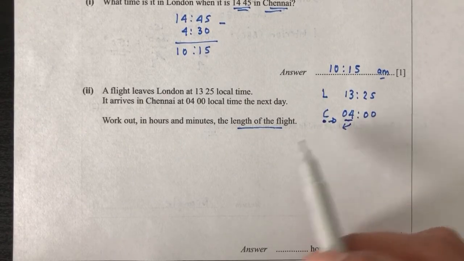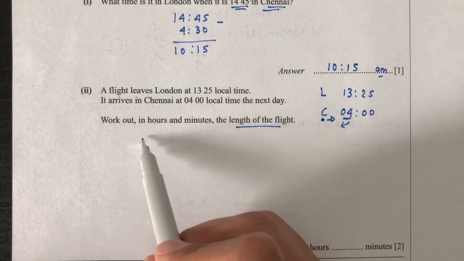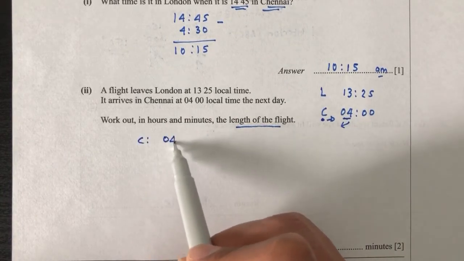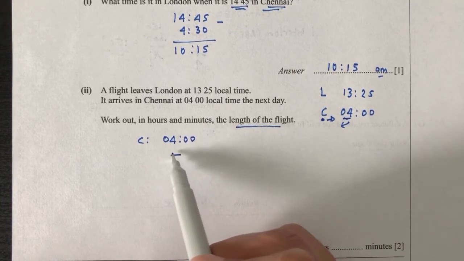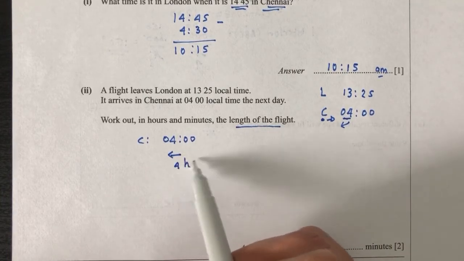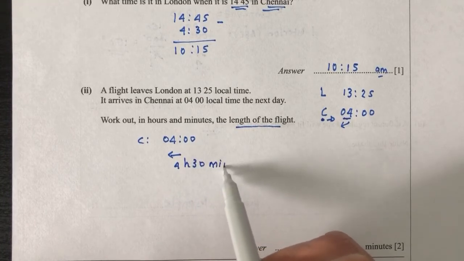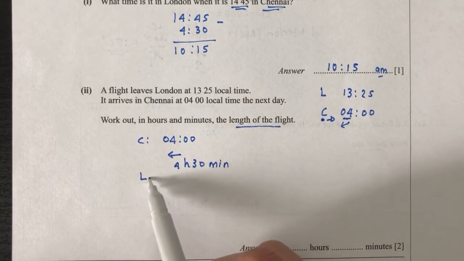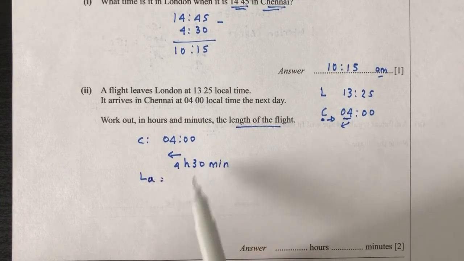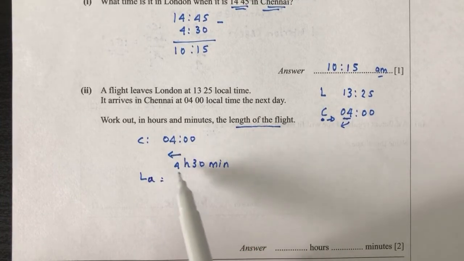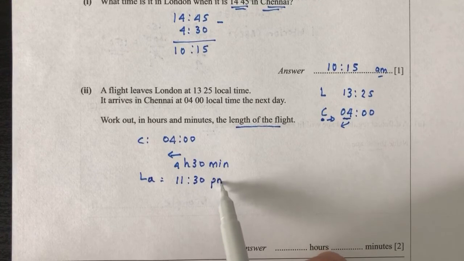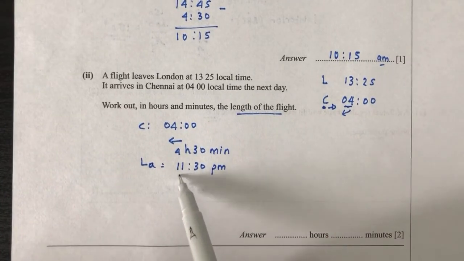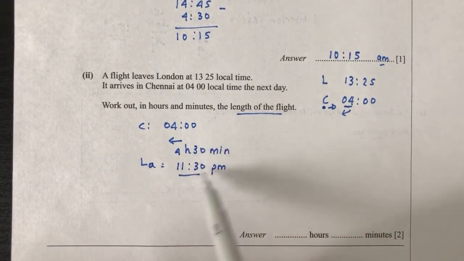So how do you do this? This will be Chennai time. It came at 4 hours in the morning. So we have to go back by 4 hours and 30 minutes to have the time in London at the time of arrival. If you go back by 4 hours, that will be midnight minus 30, that will be 11:30 p.m. So that's the time it arrived in Chennai, in London time.